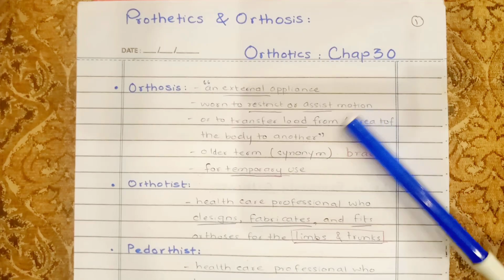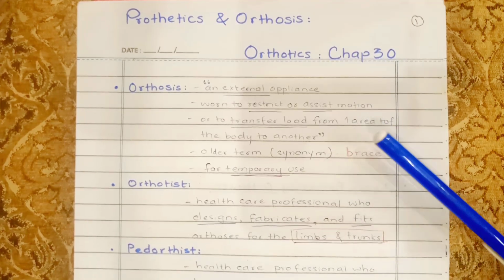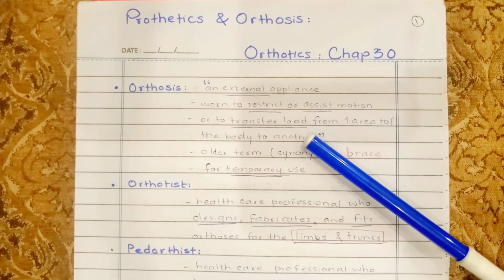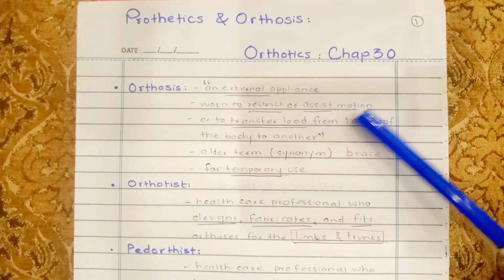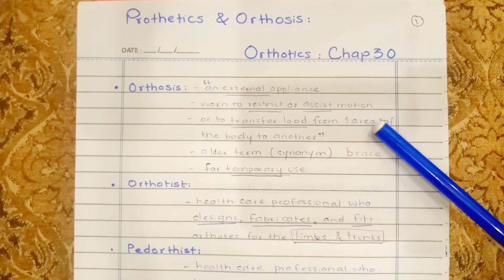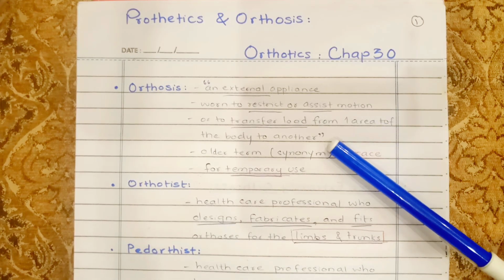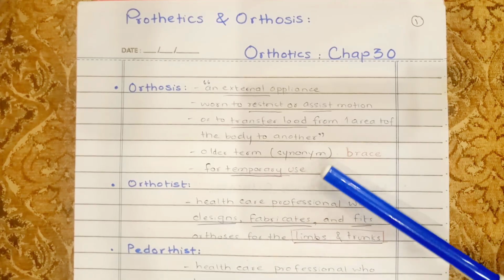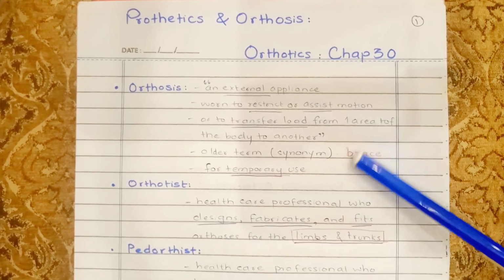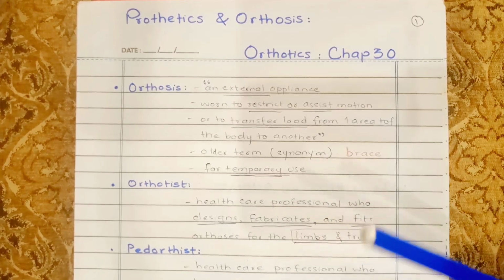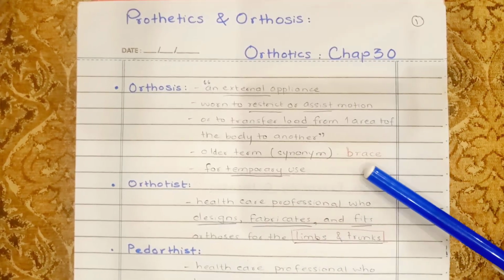So orthosis is basically an external appliance that is worn to restrict, that is to inhibit the motion, and to assist, that is to support the motion. And it also transfers the load from one area of the body to another. Now the old name for the orthosis, or the synonym for the orthosis, is the brace. And the orthosis is used temporarily. Once the individual gets recovered, the orthoses are removed.